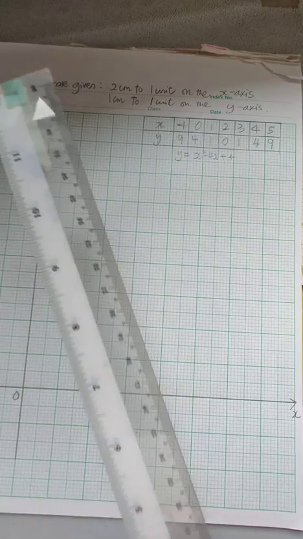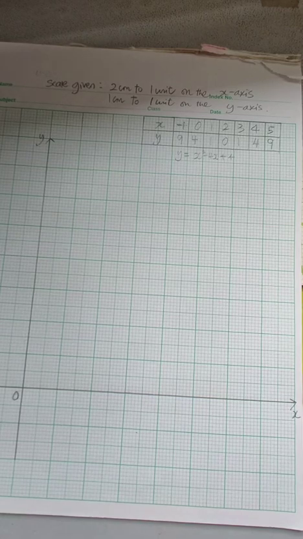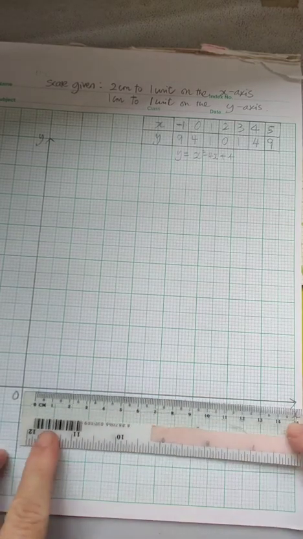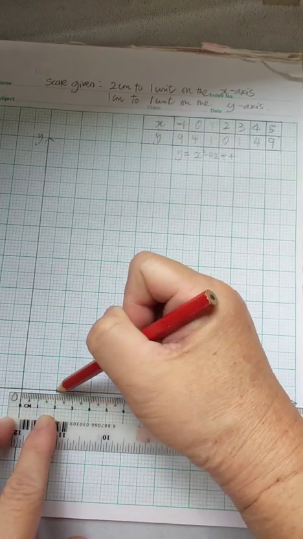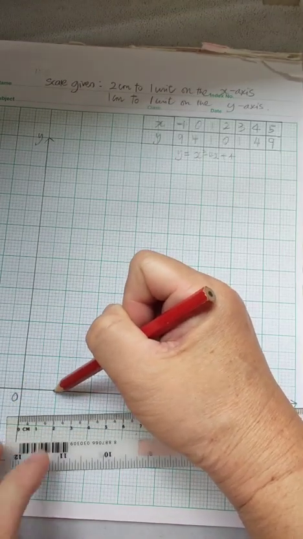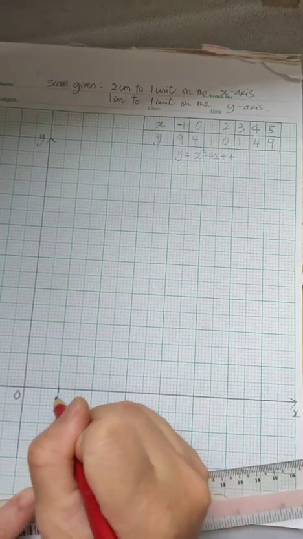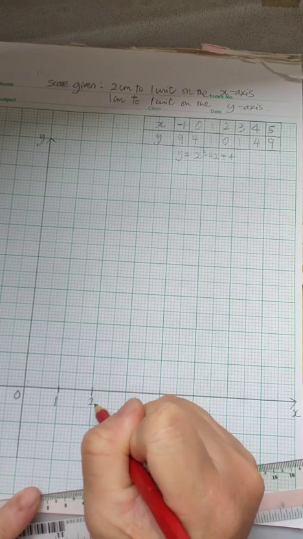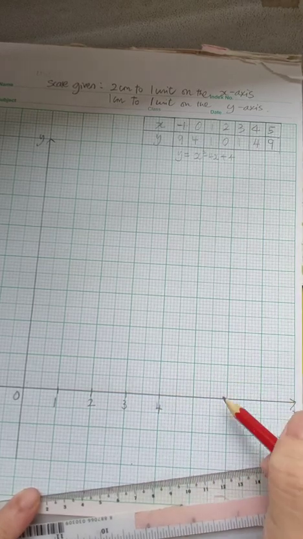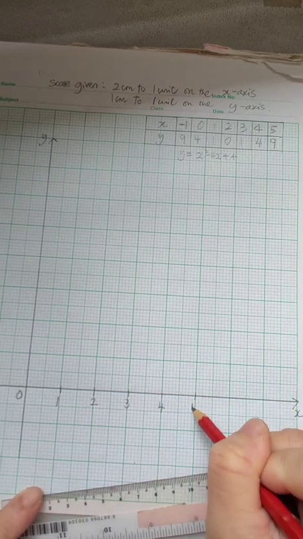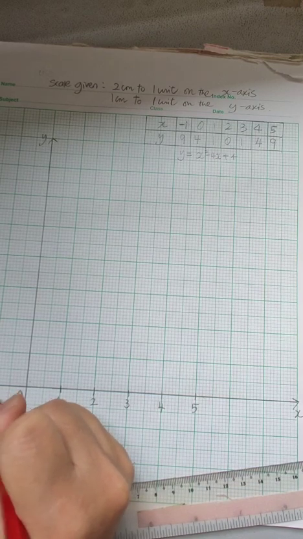Okay, so the next thing is the scale given. It says to use 2 cm to represent 1 unit on the x-axis. If I'm not too sure how much 2 cm is, just use a ruler and measure. Can you see 2 cm from here to here? Here to here is 1 cm. Here to here is 2 cm. So basically 2 cm is just 10 small squares. So 10 small squares represent 1 unit. So this is 1. Another 10 more squares, this is 2. Another 10 more squares, this is 3, 4, and 5. And then we also have -1.